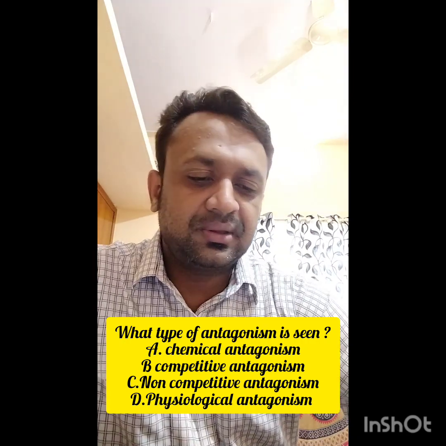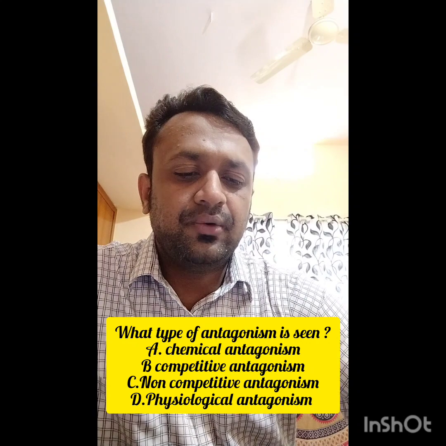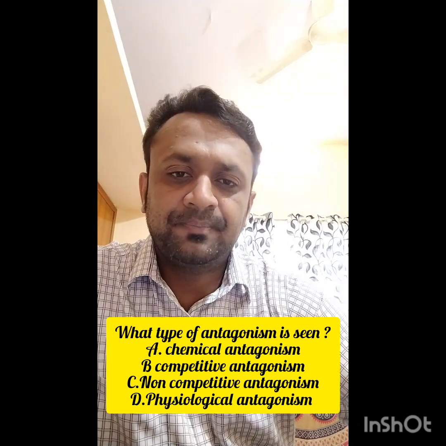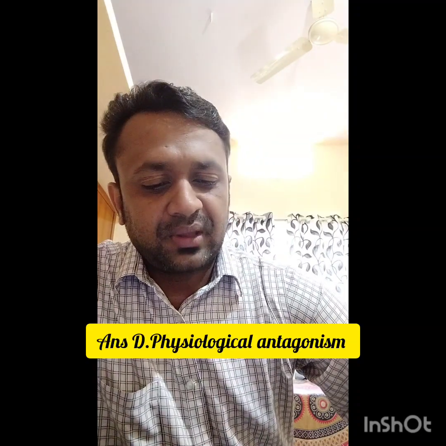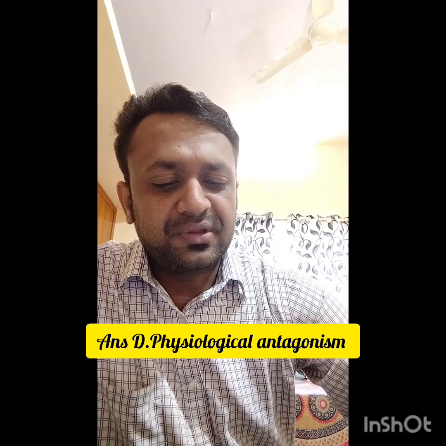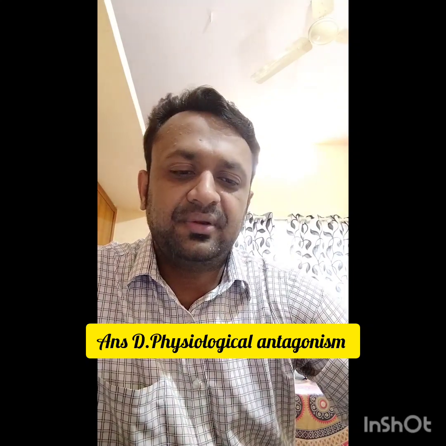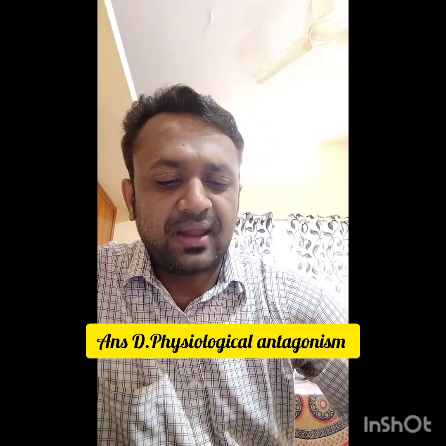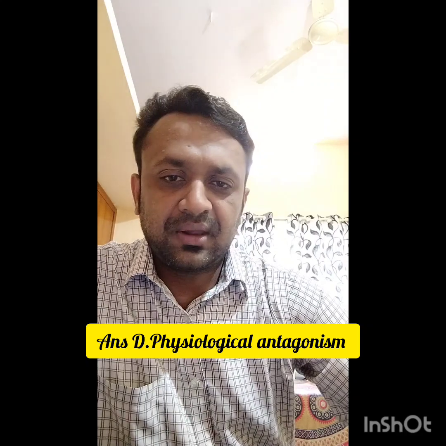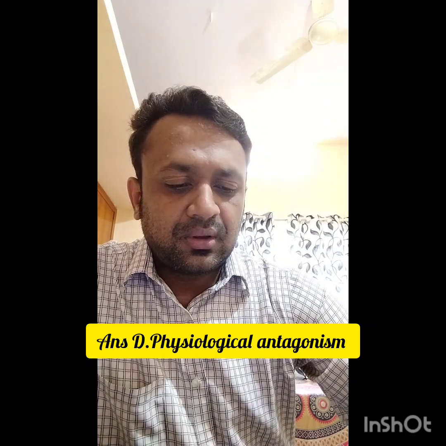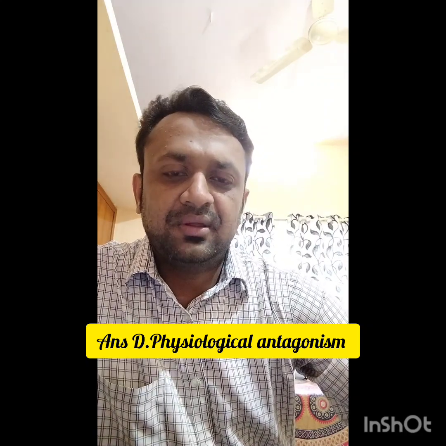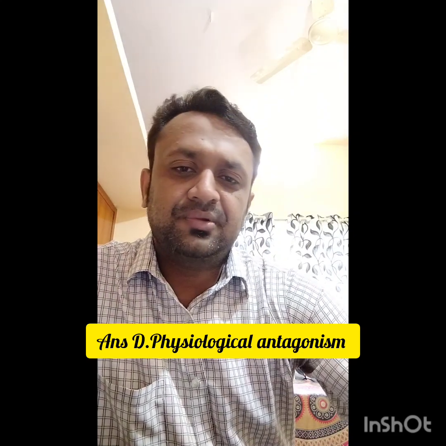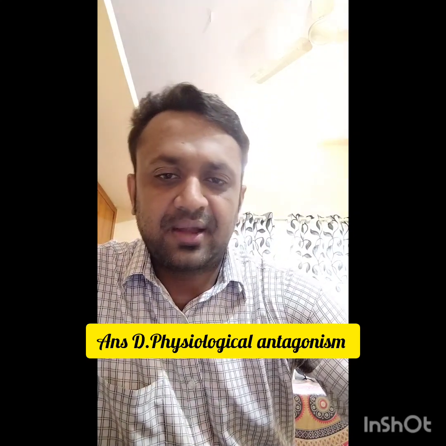So in this case, the adrenaline antagonizes the actions of histamine, and it produces bronchodilation and also increases blood pressure. So here option number 4, physiological antagonism, is the answer in this case. It is also known as functional antagonism. Sometimes they will ask functional antagonism instead of physiological antagonism. So you have to know the other name of this antagonism.